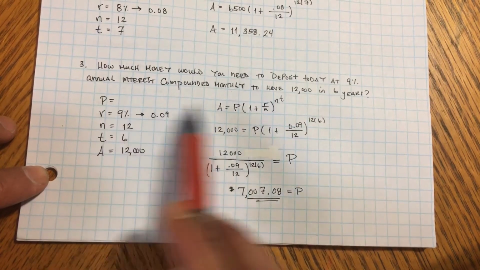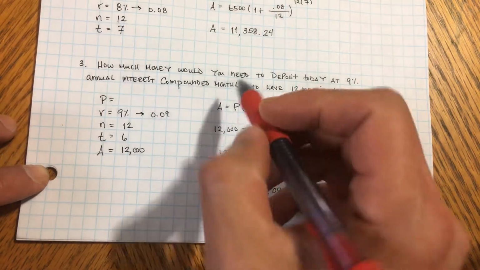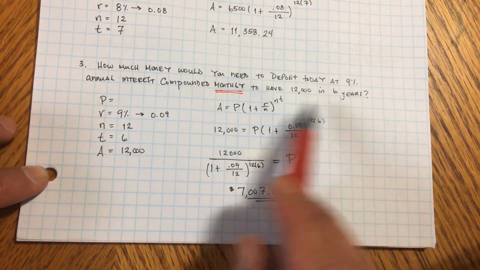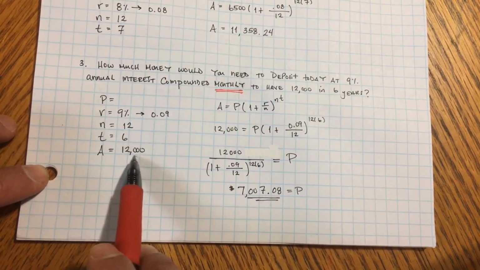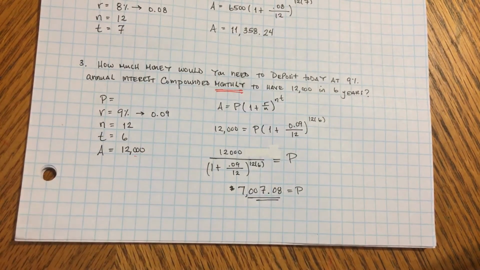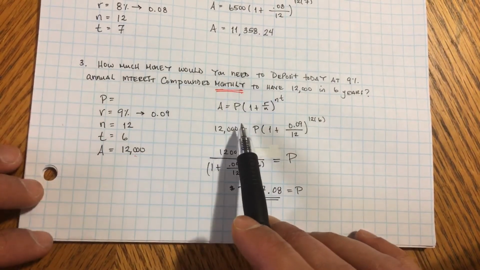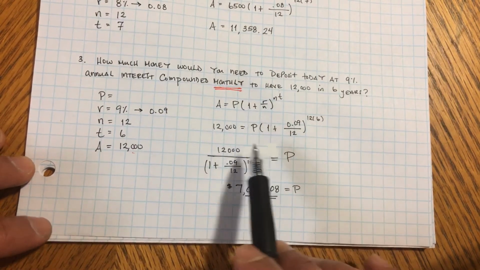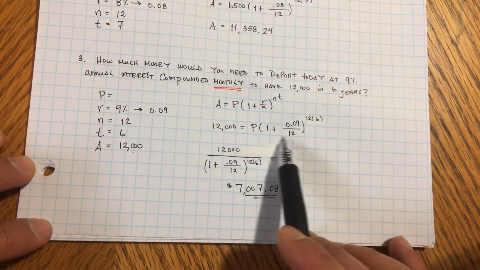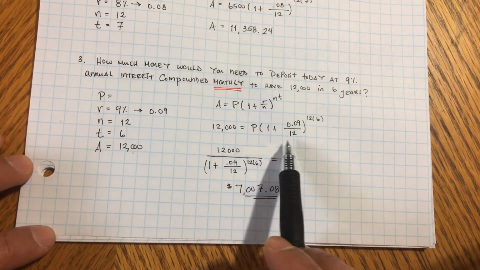We don't know. We know the percentage is 9%, which becomes 0.09. We know it's compounded monthly, that means N equals 12. We know it's 6 years. And we want to have $12,000 by the time everything's done. So again, we start with our formula, and there's just no other way around it, guys. You're going to have to memorize the formula. We want 12,000. We're trying to find the P. Notice here we're going to have to do this value here, same thing. What you're trying to do is find this guy.